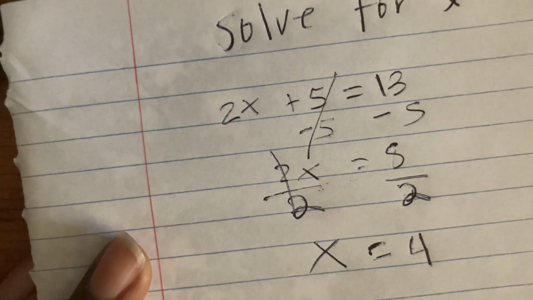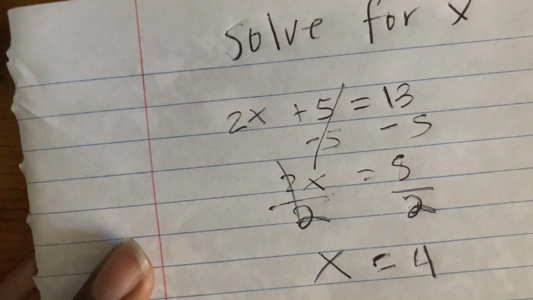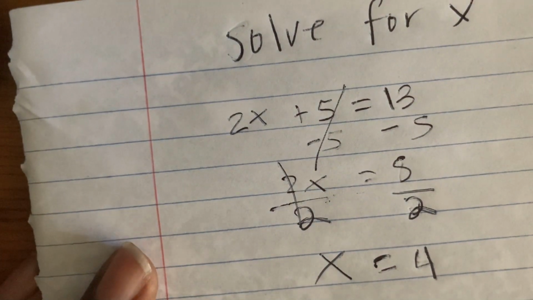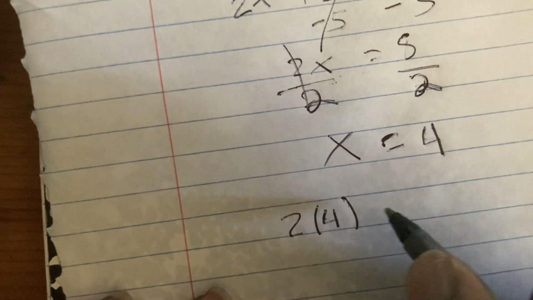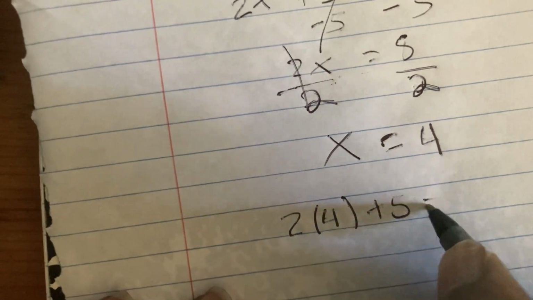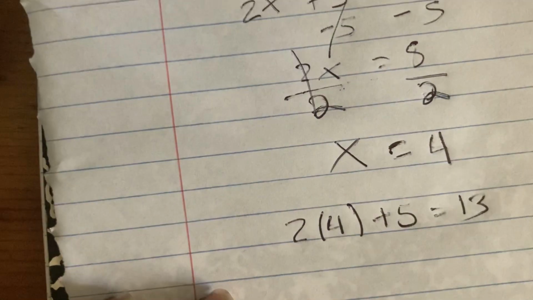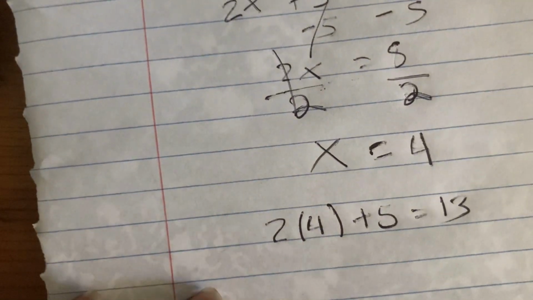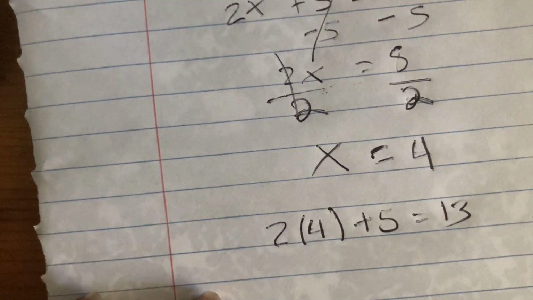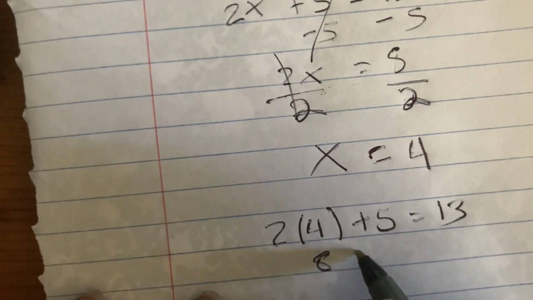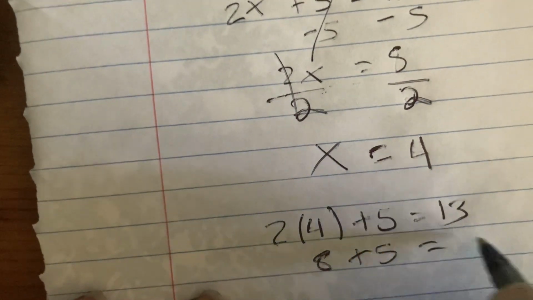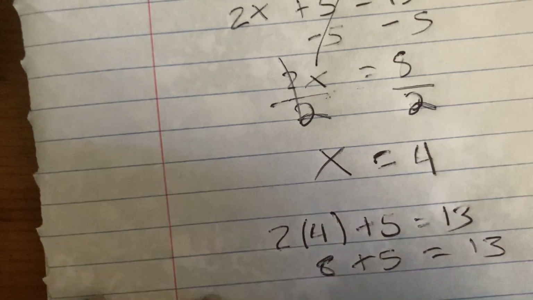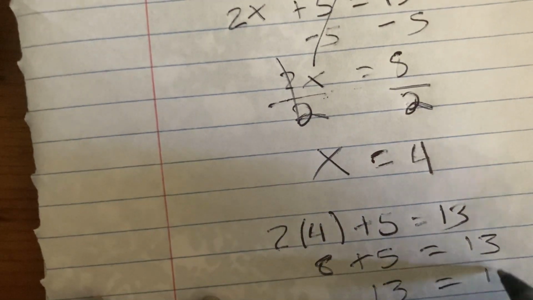And if you're not sure your answer is correct, you just plug it back into the equation. So 2 times, we plug in the 4, times 4 plus 5 is equal to 13. If we follow the order of operations, 2 times 4 is 8. 8 plus 5 is equal to 13, which is true because this side is 13 and this side is 13.